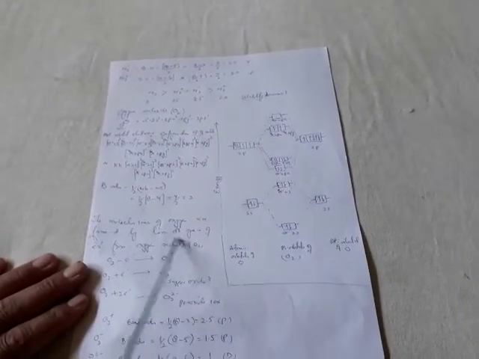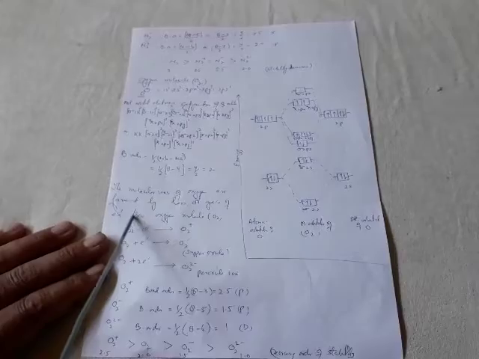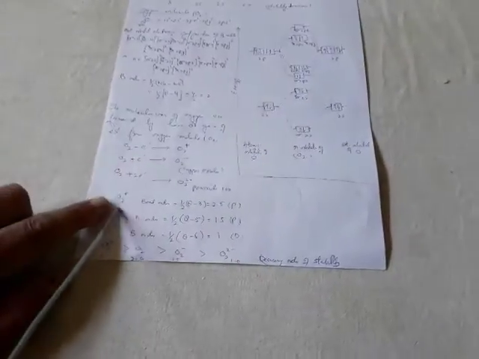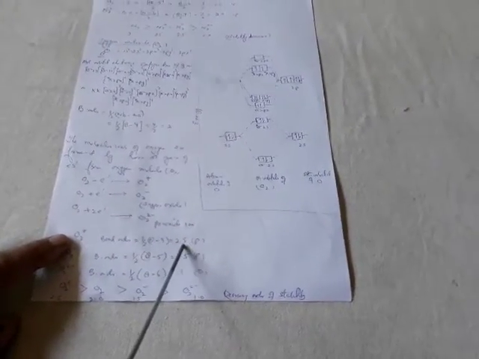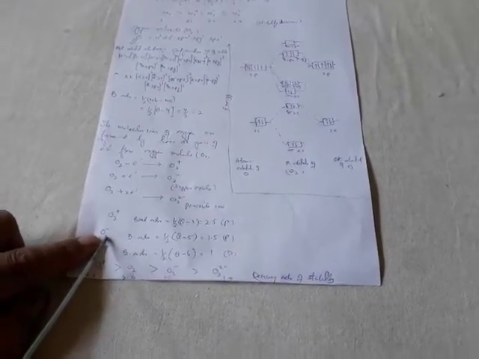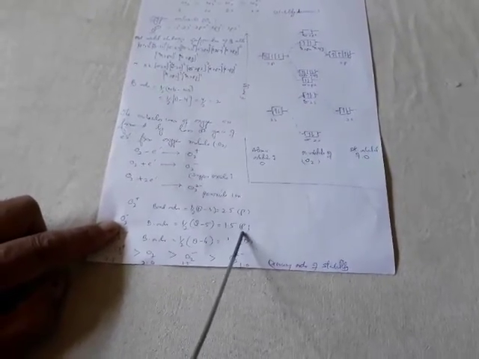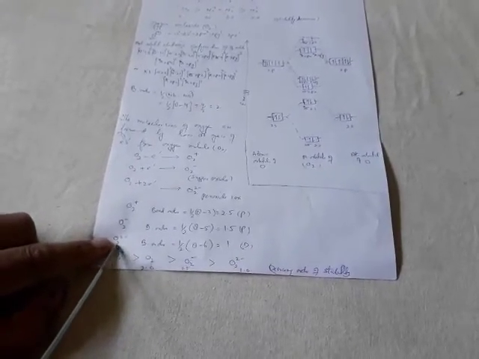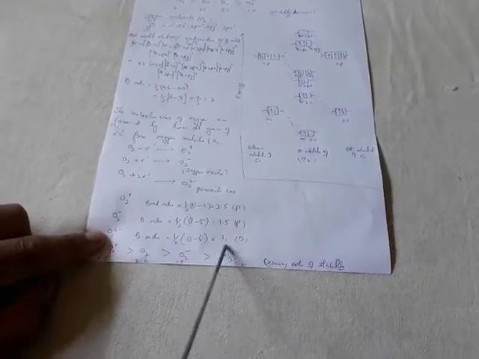Similarly, you can see molecular ions of oxygen are formed by loss or gain of electrons. When oxygen loses an electron, it forms O2 plus. When it gains an electron, it forms O2 minus, which is a superoxide. Then when it gains 2 electrons, it forms O2 2 minus, that is peroxide. In the case of O2 plus, the bond order is 2.5 and it is paramagnetic in nature. In the case of the superoxide, O2 minus, the bond order is 1.5. This is again paramagnetic, and in O2 2 minus the bond order is 1, so it is diamagnetic.